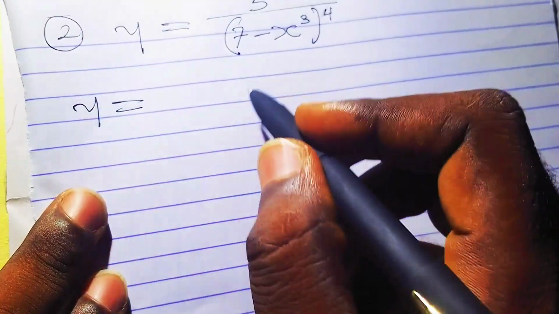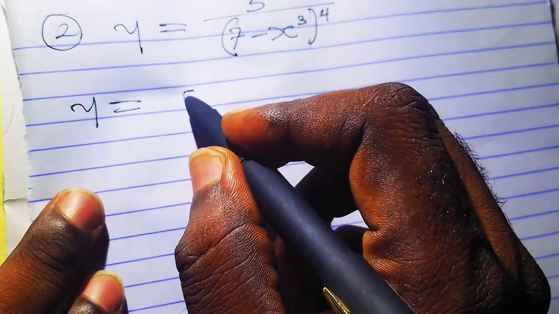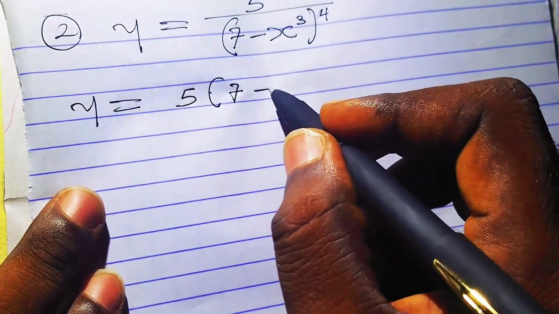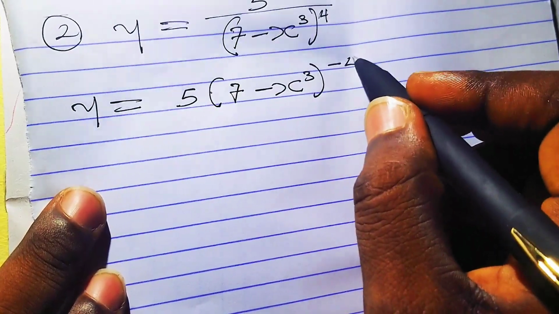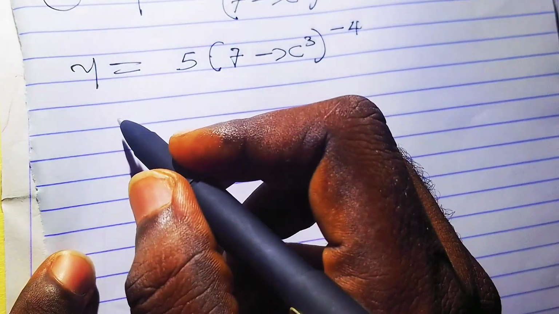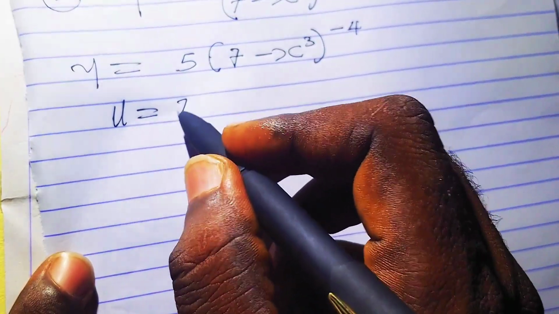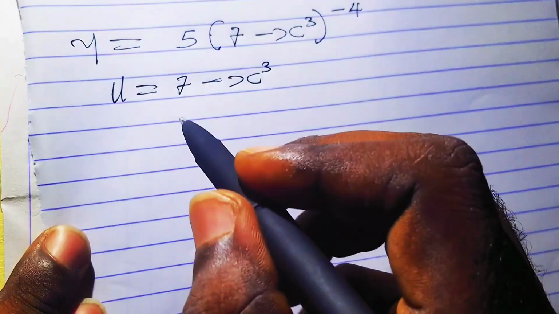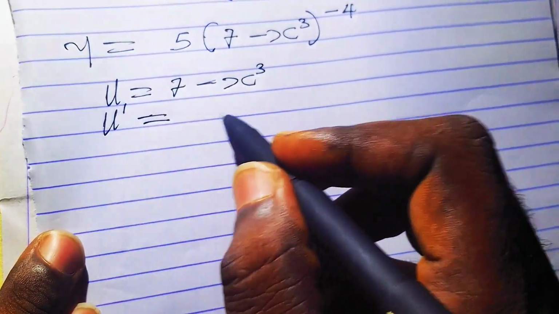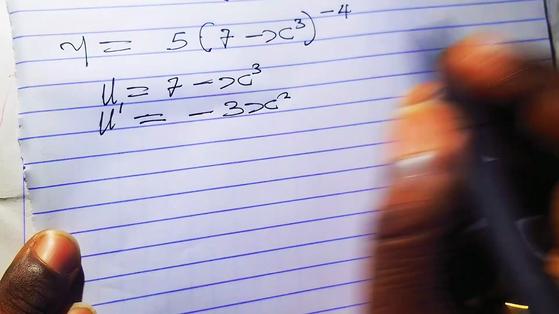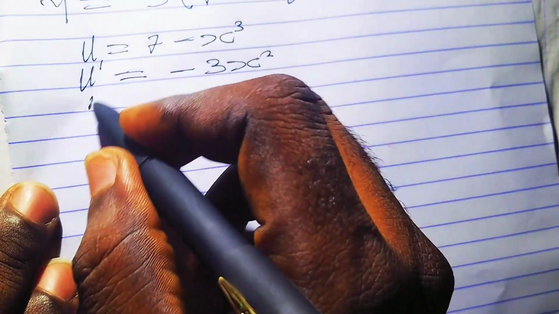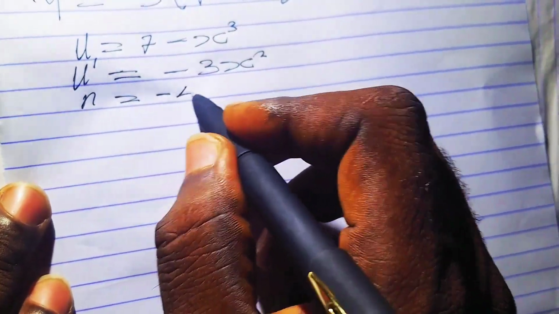Don't forget, we can first of all express our y to be 5, then a bracket (7 - x cubed) raised to the power of minus 4. In this case, our u equals 7 - x cubed, and therefore differentiating u, that's going to be minus 3x squared. And don't forget that our n, that's the power, equals minus 4.